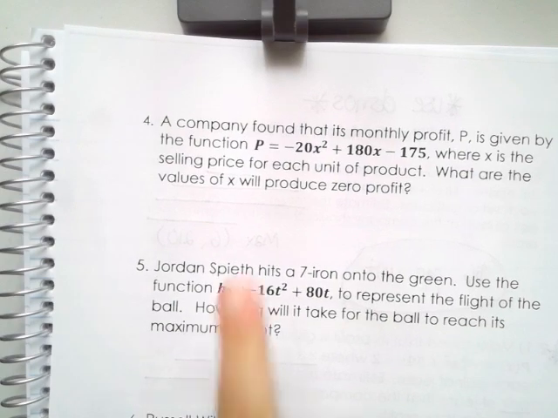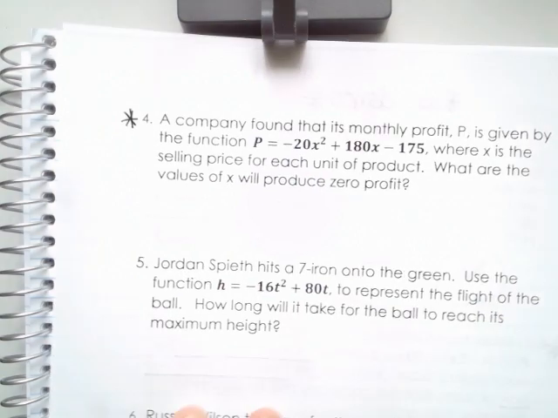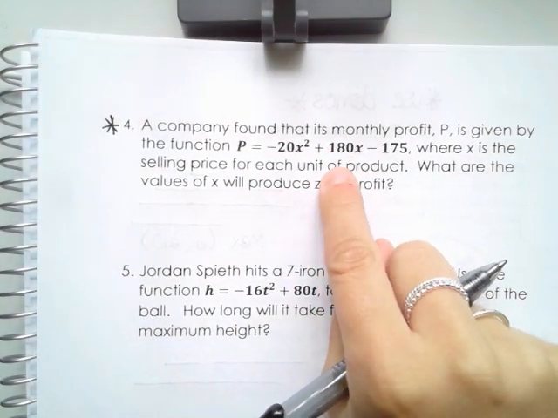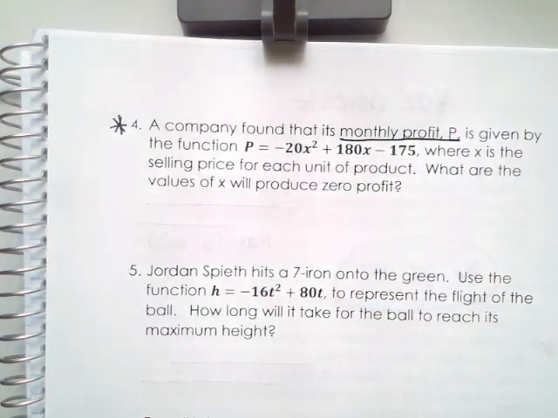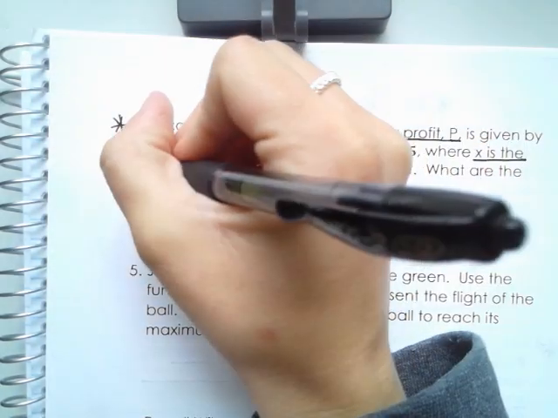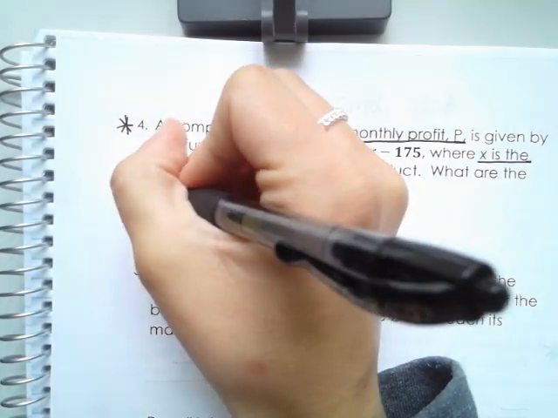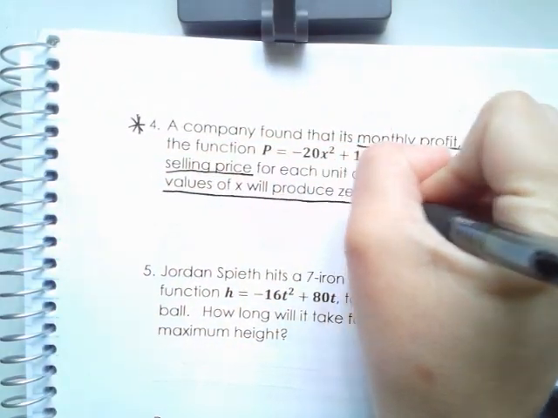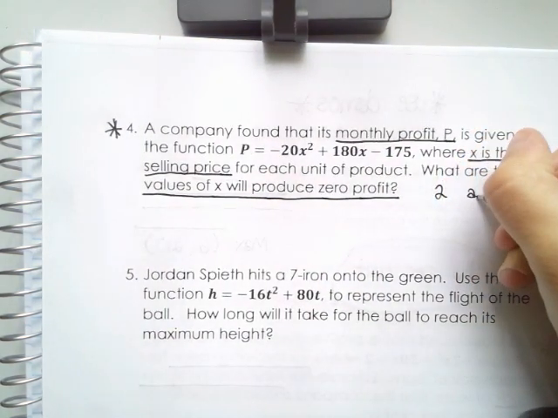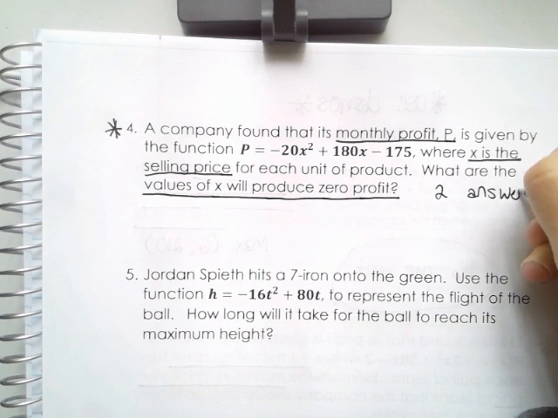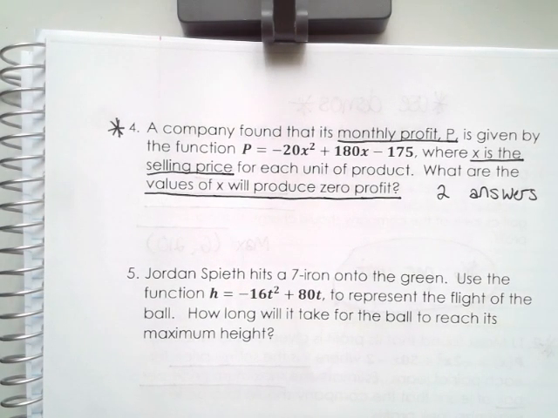I want you guys to try out number 4 on your own. You just type the equation into Desmos. Our monthly profit is P. X is the selling price. And we want to know the values of X that will produce 0 profit. You're going to have 2 answers here. And since we're looking for 0 profit, we're going to be looking at those dots on the x-axis.